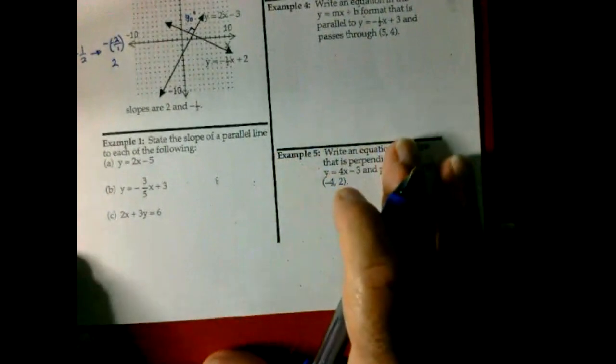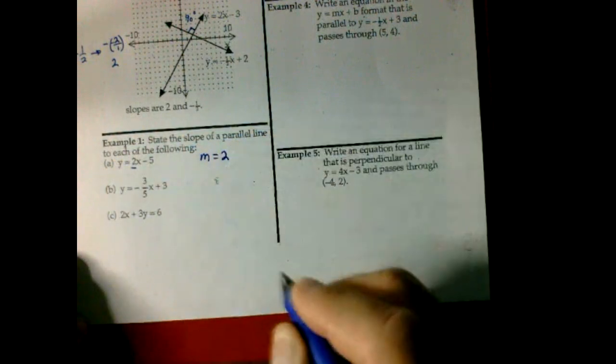Now here's an example or two about parallel lines. We look at the front number, there it is. We can say a parallel line will have a slope of 2, same as this one. This one, the same thing, negative 3/5. Now this one we have to rearrange first.